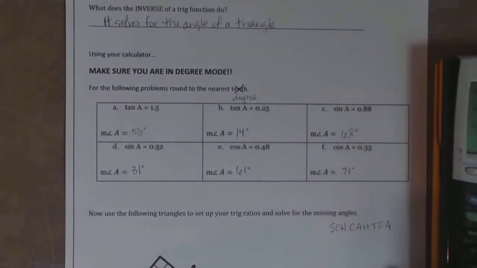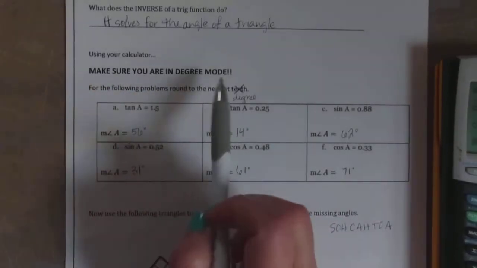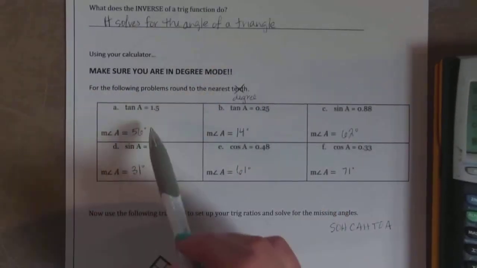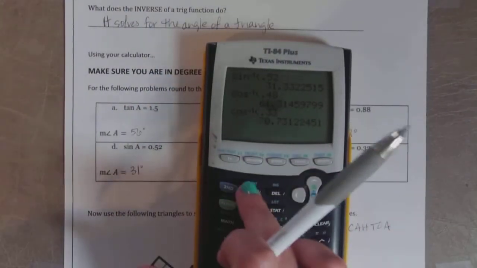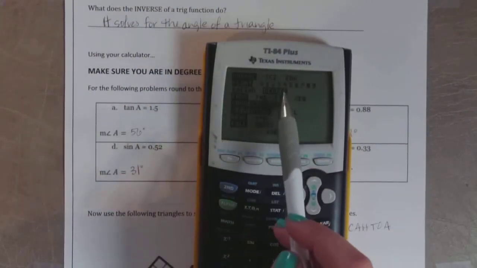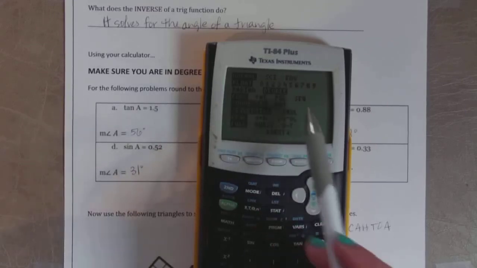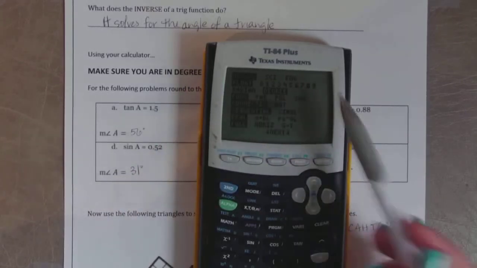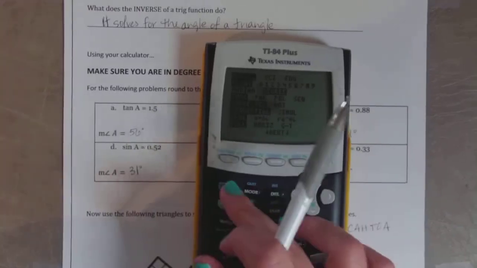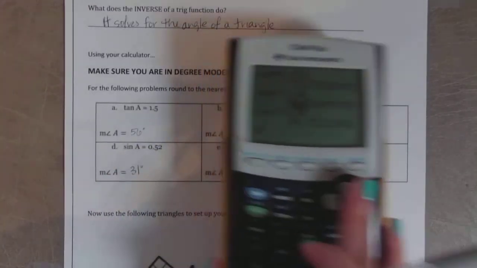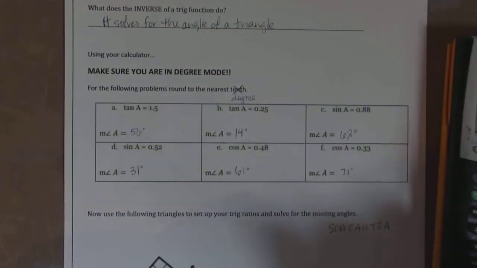Okay, now a few things I forgot to mention, even though it says it here. Make sure you're in degree mode. I explained that before when I was showing you how to solve for a side, but you'll just go into mode and highlight degree. Now it won't change unless you happen to reset your calculator. It goes back to radian mode, but as long as you put it in degree and then you don't reset your calculator, it will stay in degree mode.